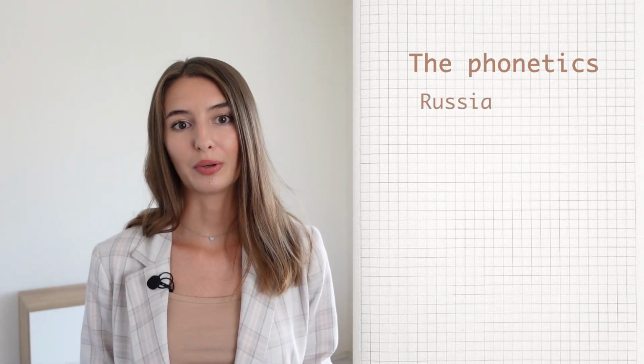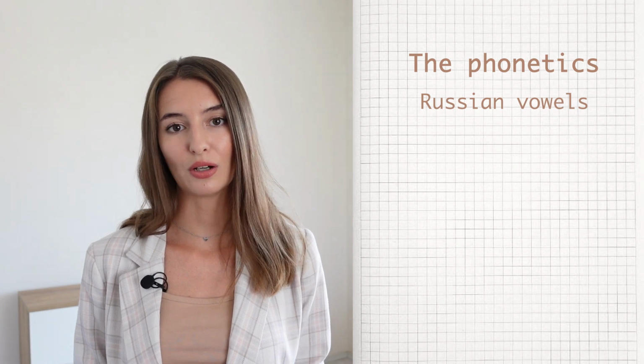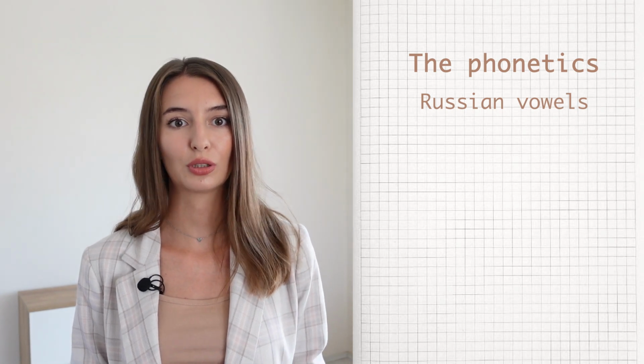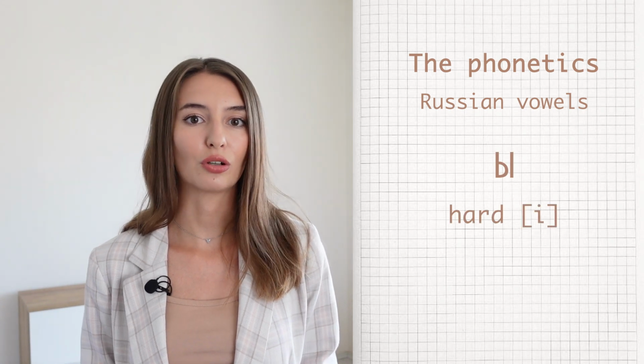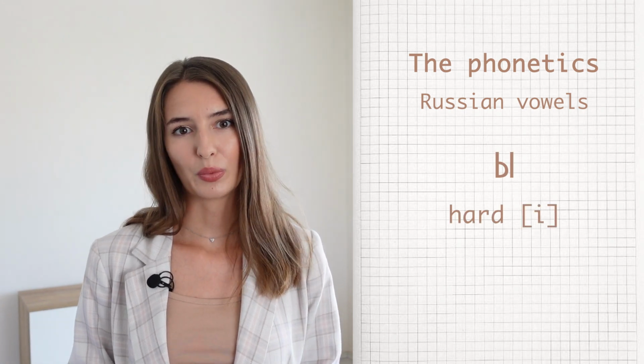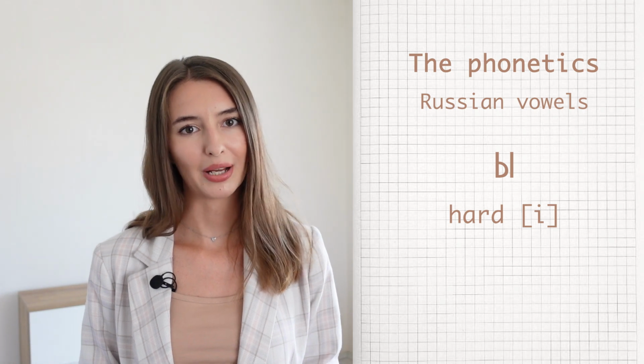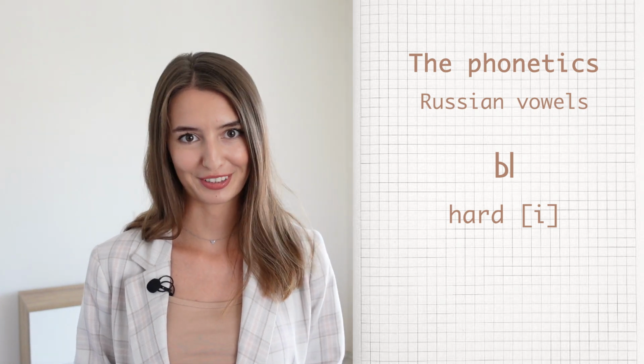And now let's talk about vowels. The sound which seemed to be the most difficult one is U. Many languages don't have this sound, that is why it can be difficult, but practice makes perfect.